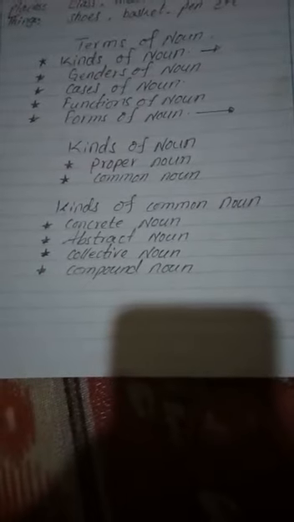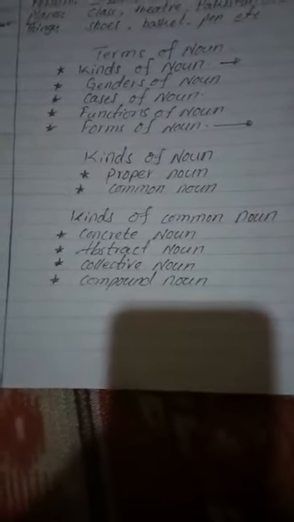The first one is concrete noun. The second one is abstract noun. The third one is collective noun, while the fourth one is compound noun. So today we are going to talk about kinds of noun and forms of noun. Okay.